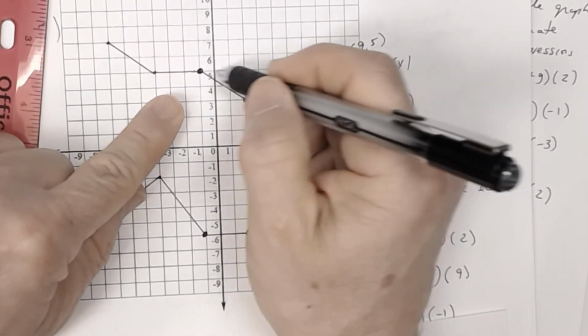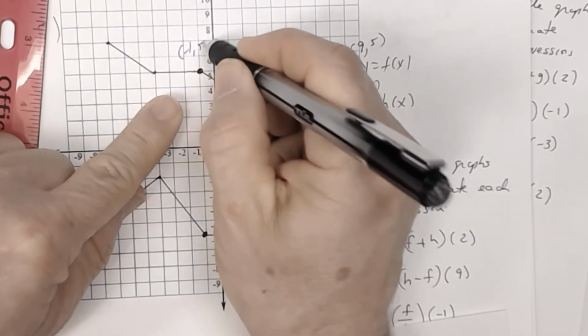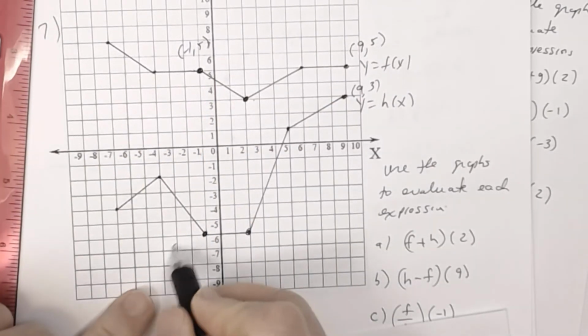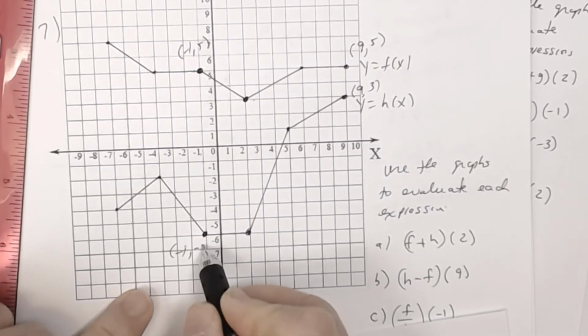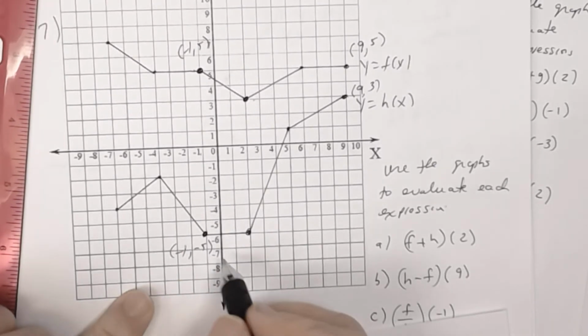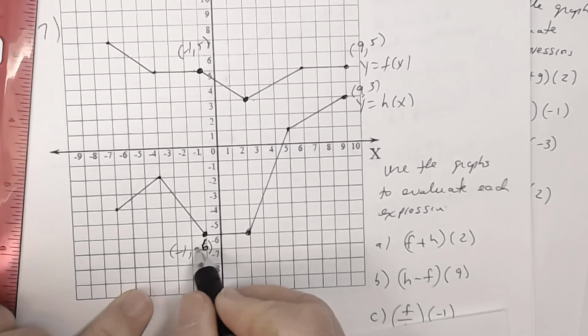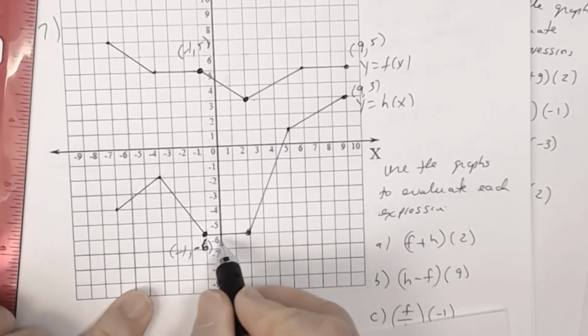So this is negative 1, 5, and this right here is negative 1, negative 5. Okay? So that's negative 1, negative 5. All right, oops, sorry, negative 6, excuse me, negative 6. Negative 5 is right here, so that's negative 6.